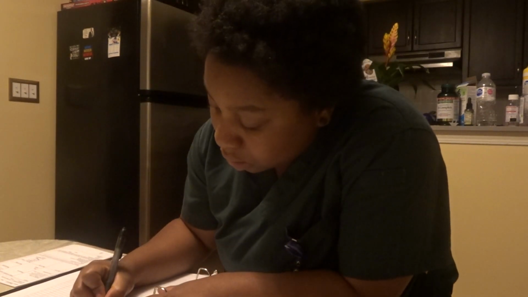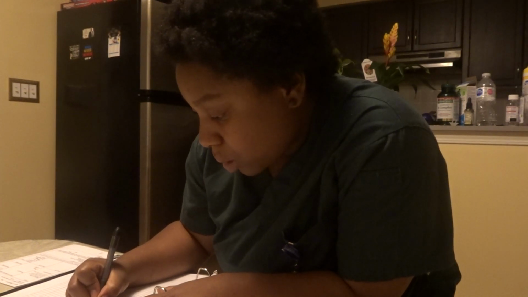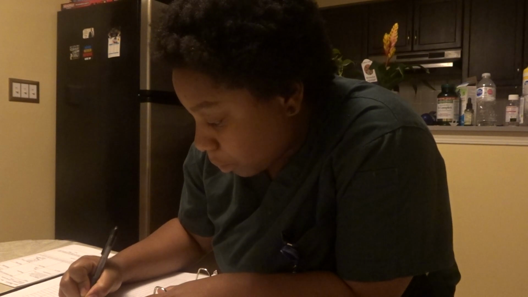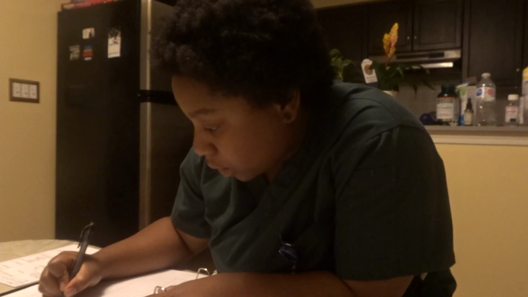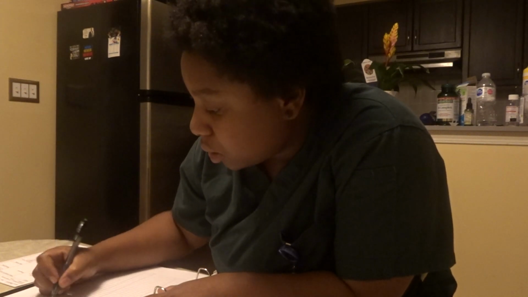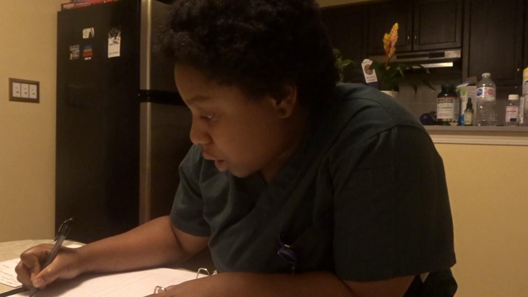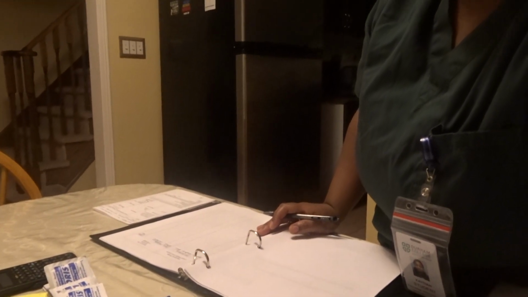So it says to print my full name, Kellyanne Bell, and I'm a registered practical nursing student. Signature, and my initials are KB. I wonder if you can see that.